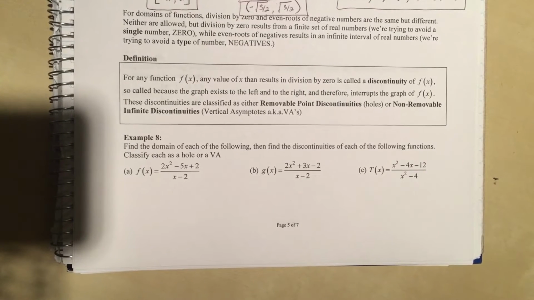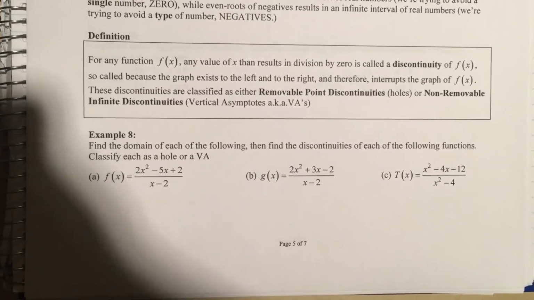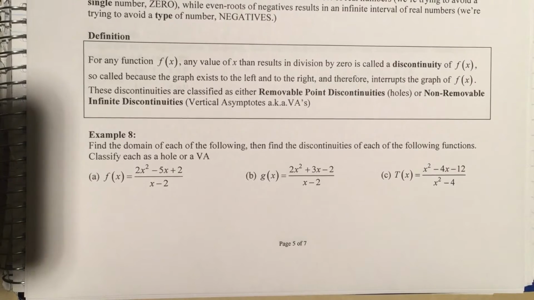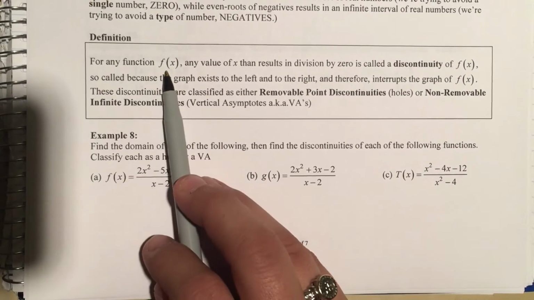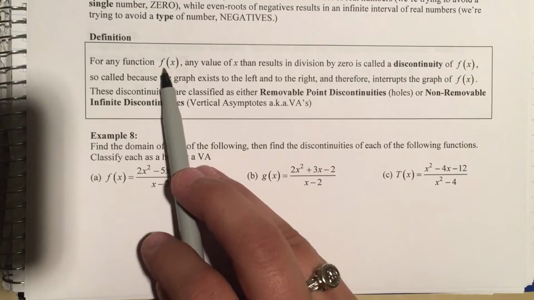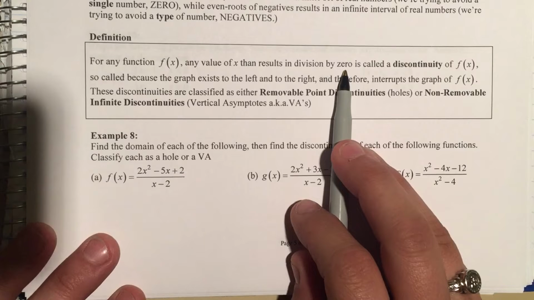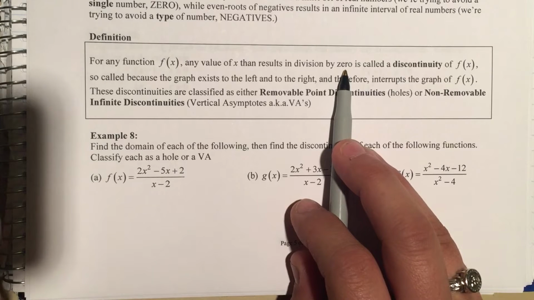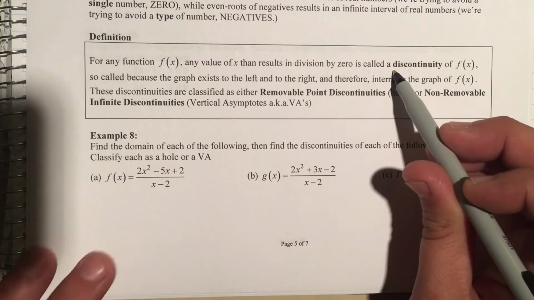This next section leading into example 8 is going to talk about one of the things that's actually kind of a basic function of calculus, the thought of a discontinuity. So let's look at a definition here. For any function at all, f, g, h, whatever of x, any value of x that results in division by 0. So this section we were talking about earlier where you can't have 0 in the denominator, okay? Any value of x that results in division by 0 is called a discontinuity.